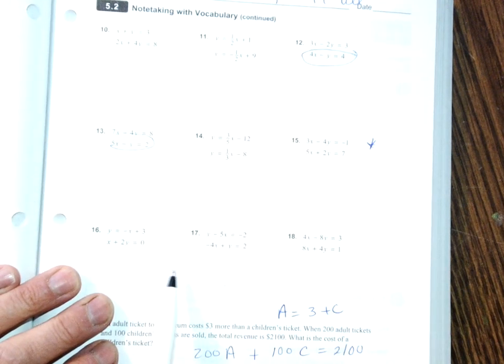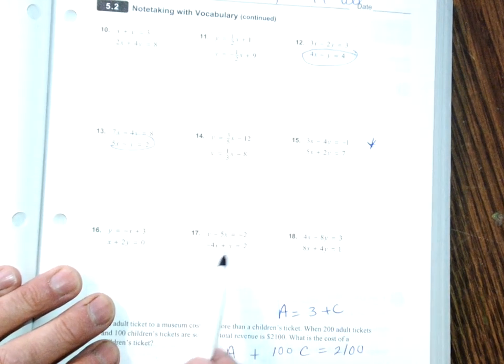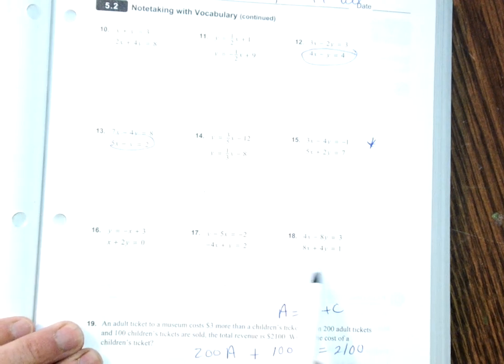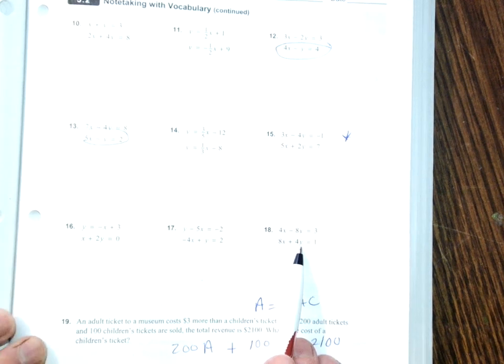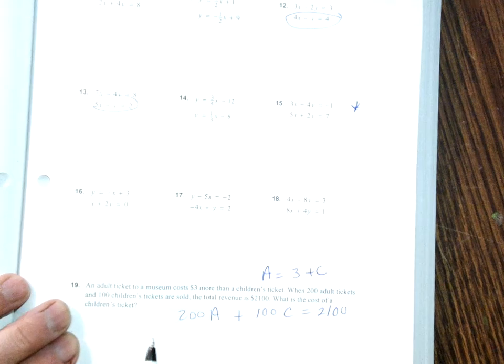Y is already solved for. 17, I bring over the 5 and solve for y here. Be the easiest. 18 is going to be a little bit harder. I'd probably solve for your y right here, and it's going to take a little bit of work. Okay, now 19. I wanted to show 19.